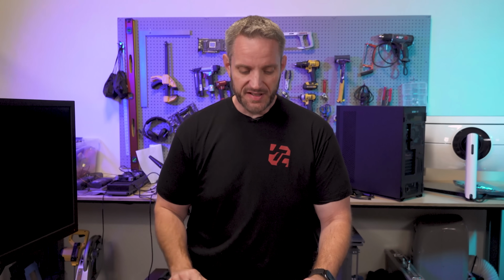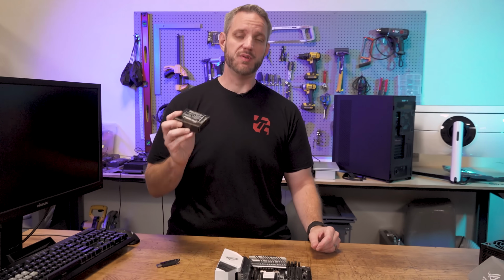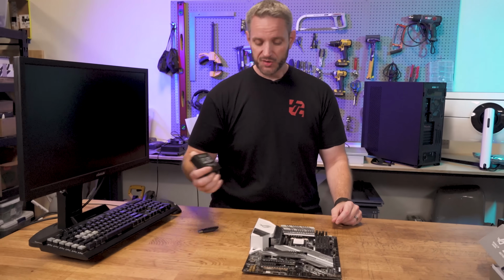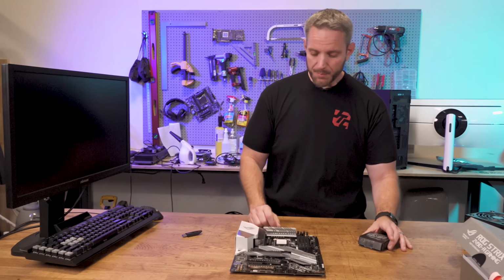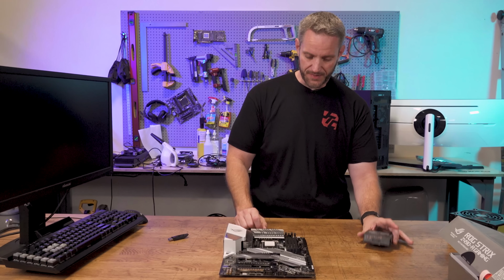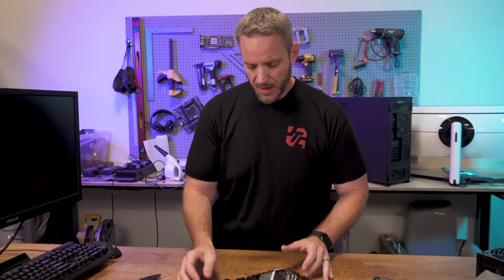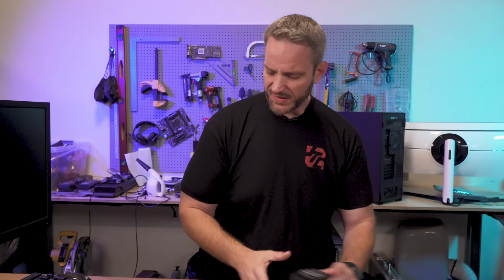So my goal today is taking a 10th gen CPU, which is a proper CPU, putting it in here, doing a BIOS flashback, and seeing if I can bring this board back to life. So let me go ahead and get it set up here. In fact, you know what? No, let's take a step back.